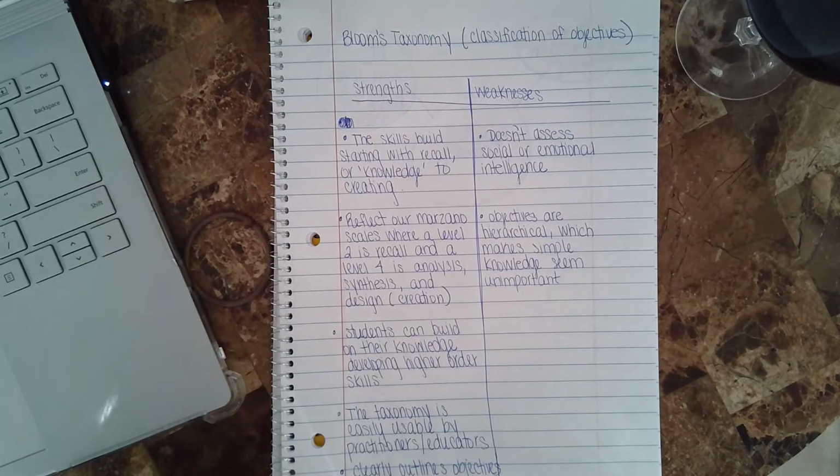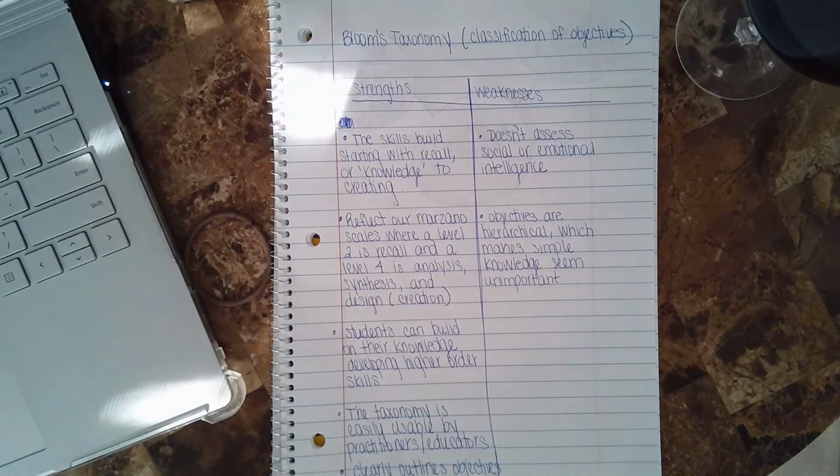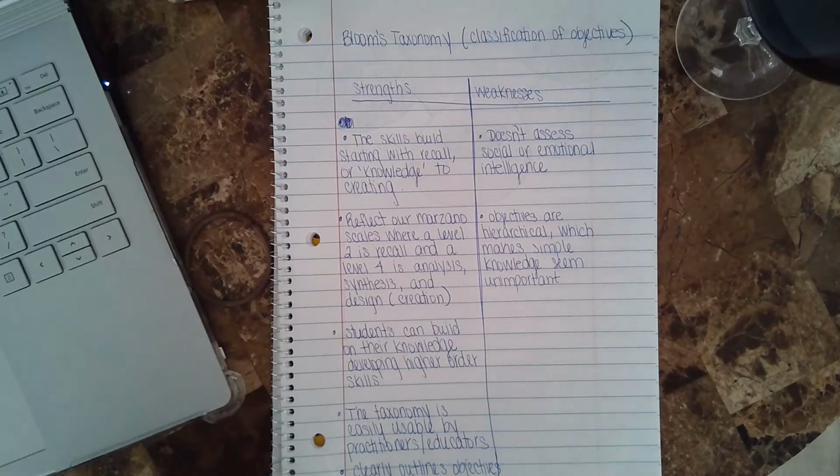Another strength is that these levels of taxonomy closely reflect our Marzano scales that we use every single day, where a level 2 is recall and a level 4 is analysis, synthesis, and design. So students can build on their knowledge by going through these different steps in developing higher order thinking skills.